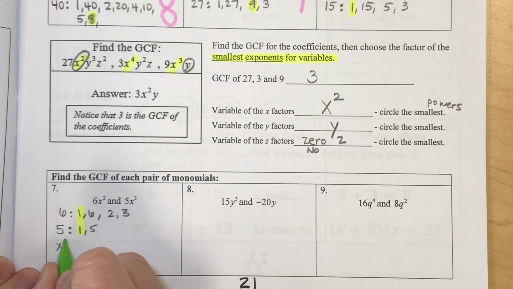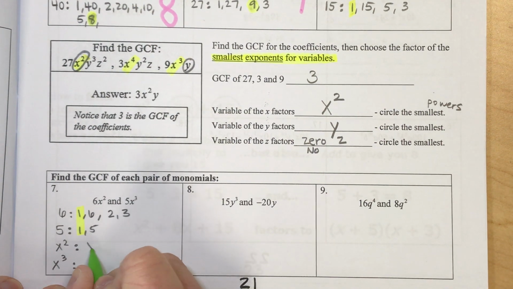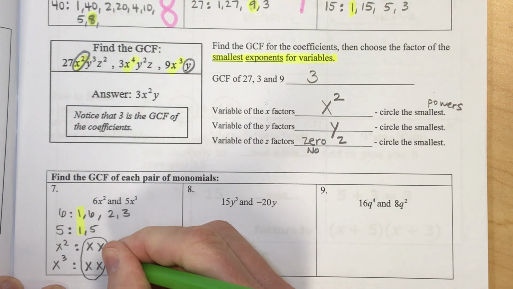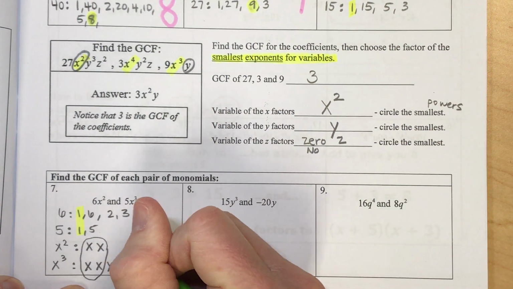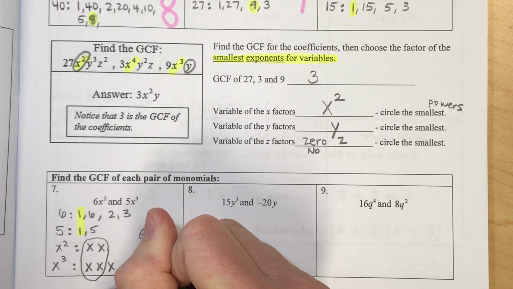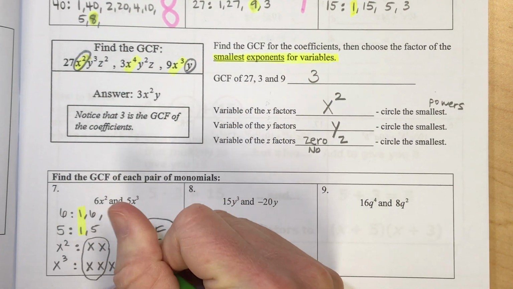And for x squared and x to the third, x squared is x times x, and x to the third is x times x times x. What do they both have in common? They both have in common the x squared. So my GCF will be 1x squared, or you would just write it x squared.